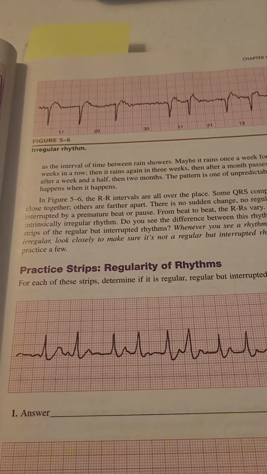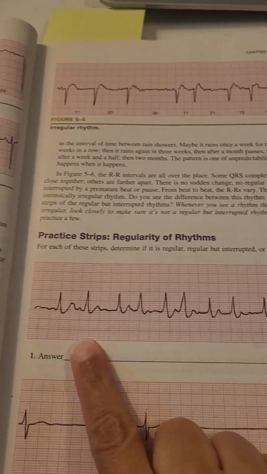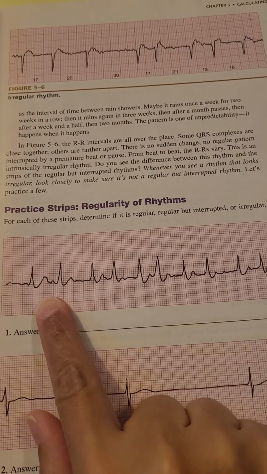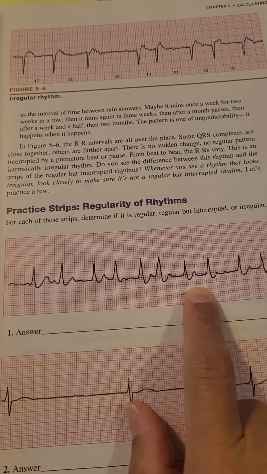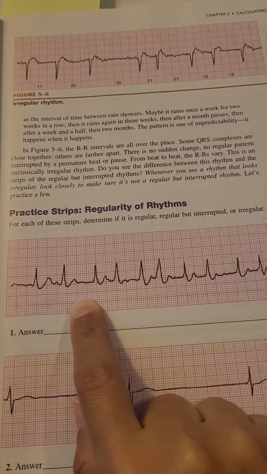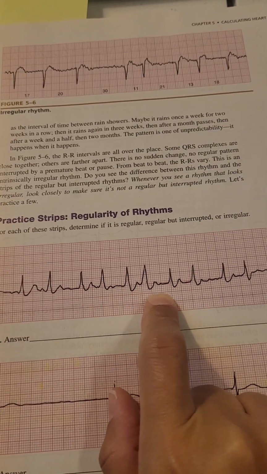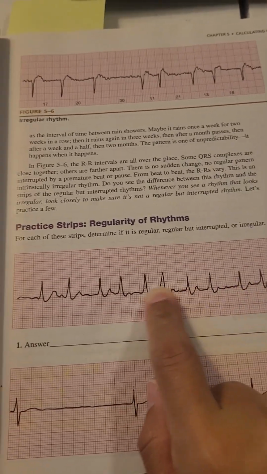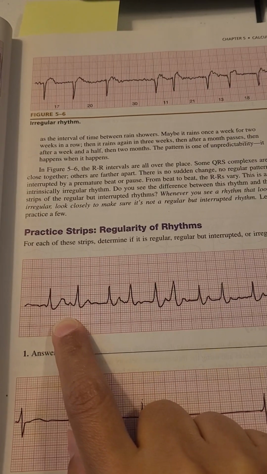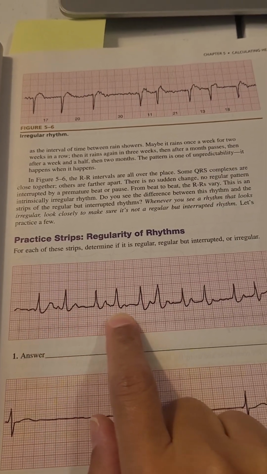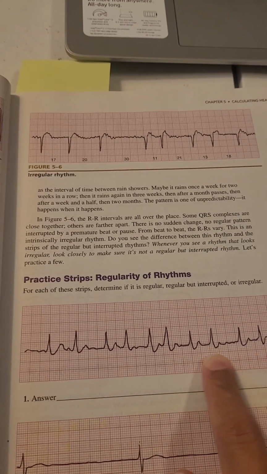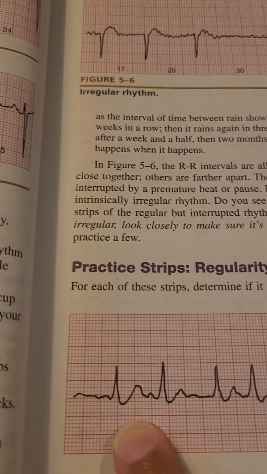But let's take a look at this one. What do you think this one would be? You'd need a caliper, but for the most part, I've heard the word eyeballing it, just eyeballing it. I want to say this is, because you're looking at everything.